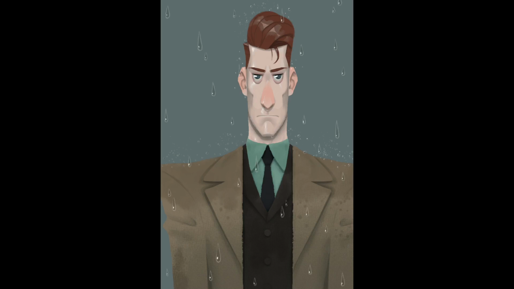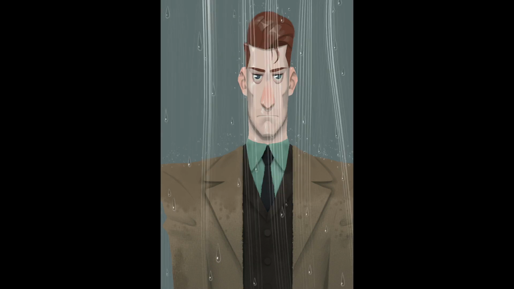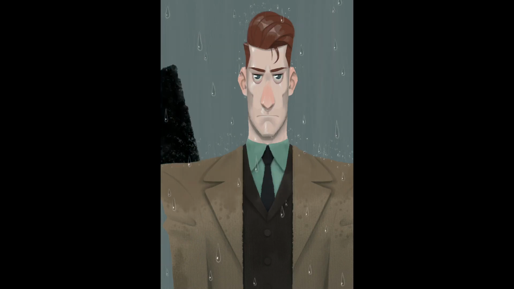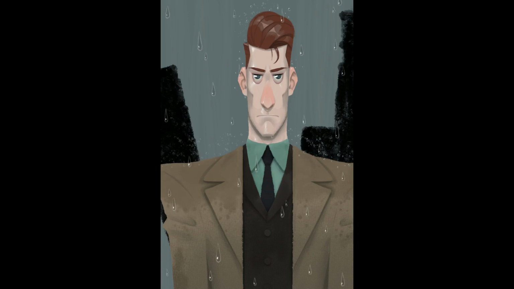So now we're putting some wet on his trench coat by using, I can't remember which brush, but some messy brush, and putting it in there as a multiply and lowering the opacity of it. We get a little bit of streaky rain in the background just to fill out that distance, and we lower its opacity and slightly blur it a little.